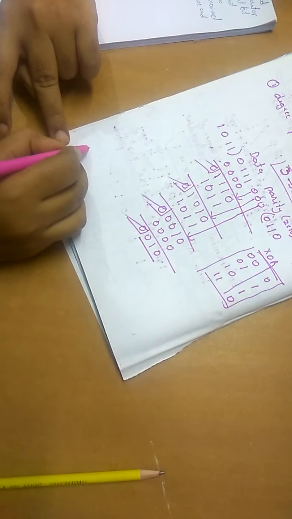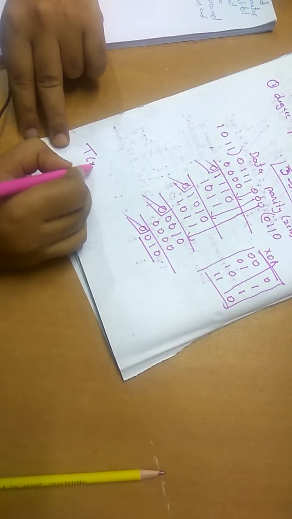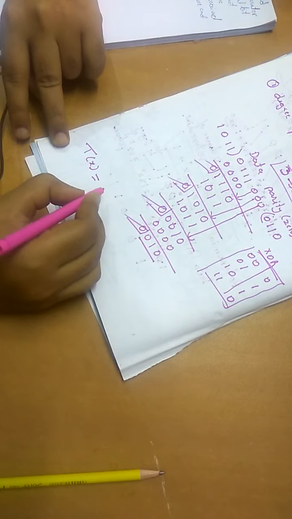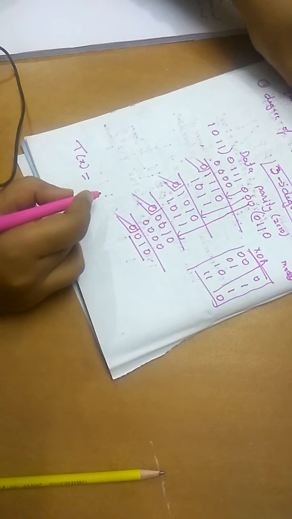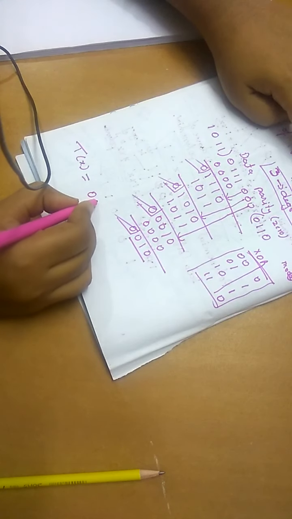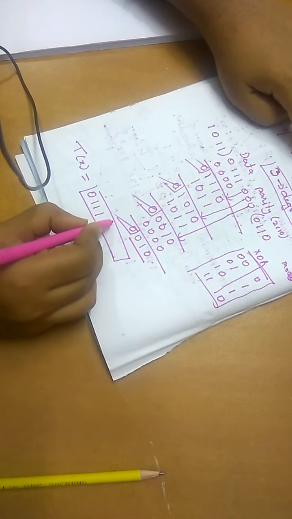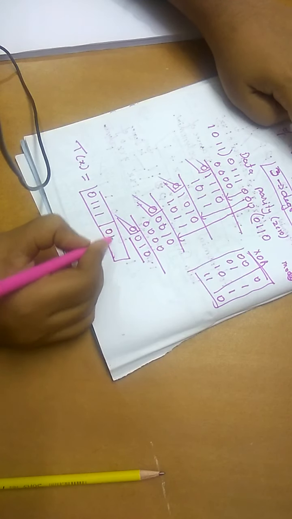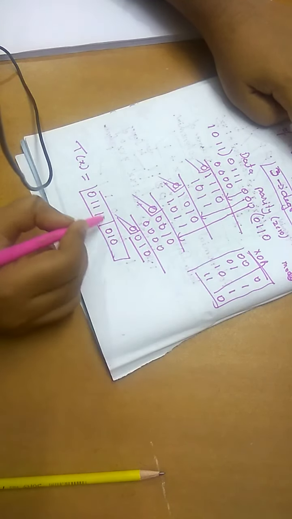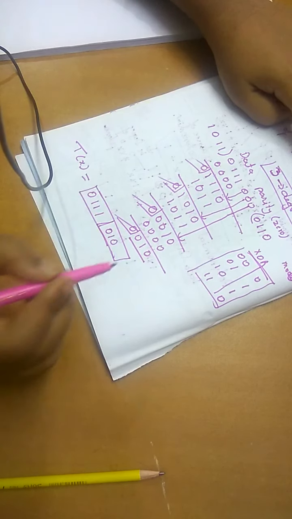So what's the data we will transfer? The transferable data is the original data. The original data here is 0 1 1 1 plus the parity bit, that is the parity 0 1 0. This one it will be removed.